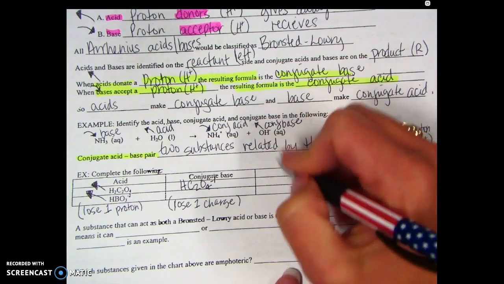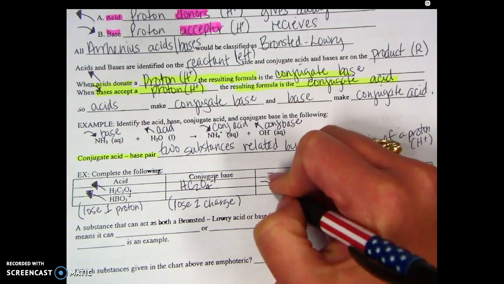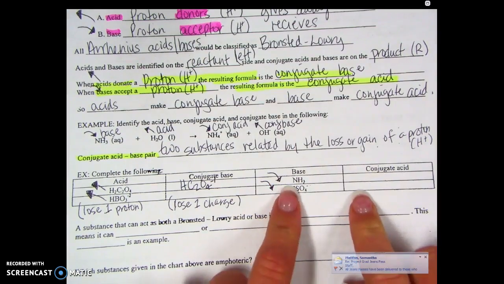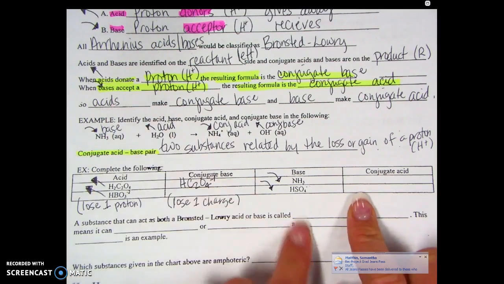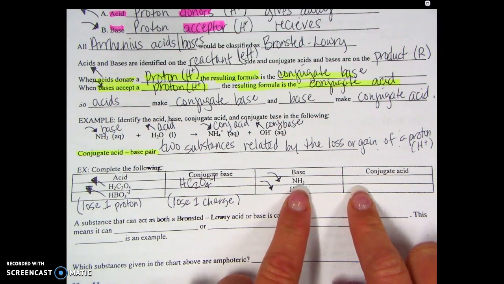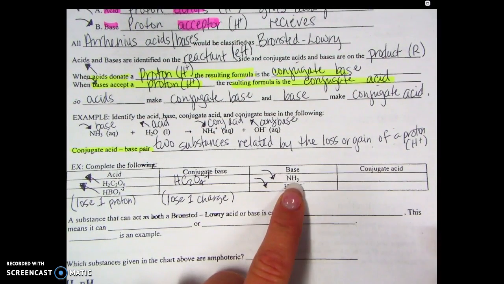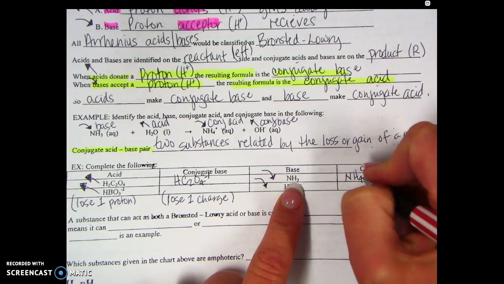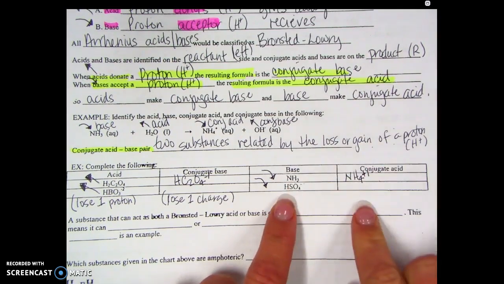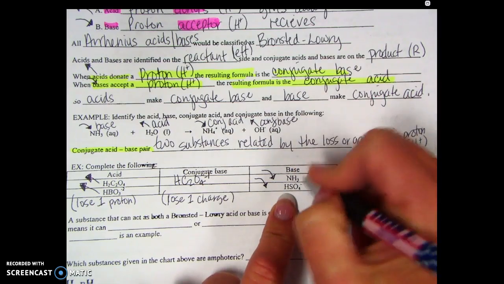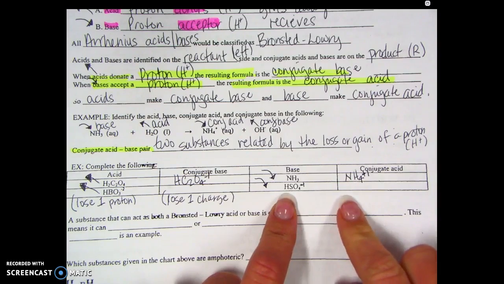Okay, so let's look at the base. All right, so bases, what do bases do? They accept or receive the proton. So what would ammonia end up looking like? NH4. And what's the charge of NH4, because we've gained one hydrogen? +1. Okay. And this is a -1 right here. It didn't print very good. Make sure you write that down so you can see it.